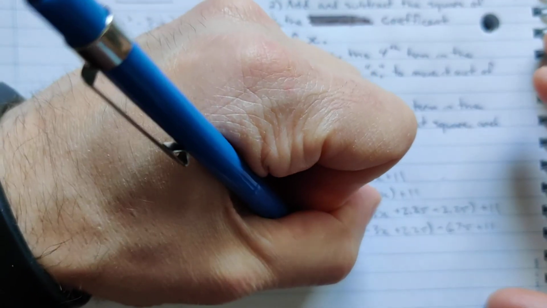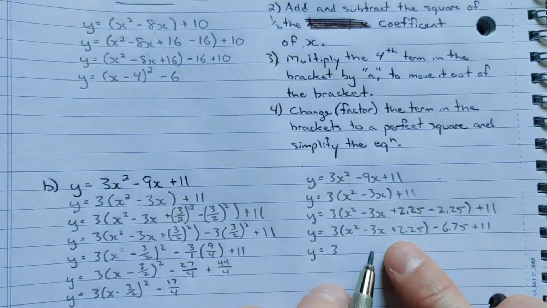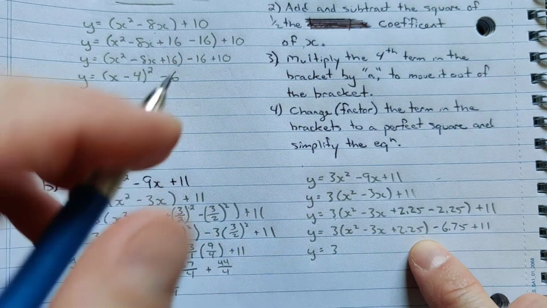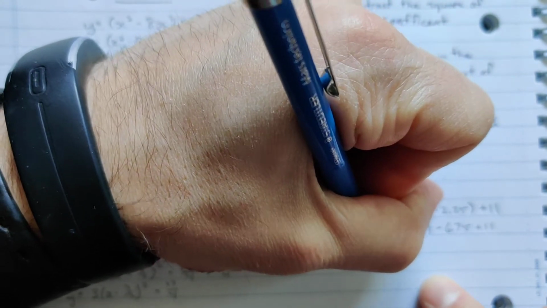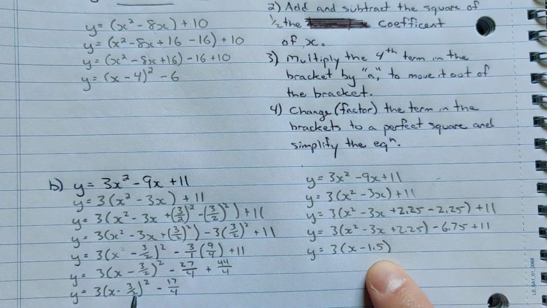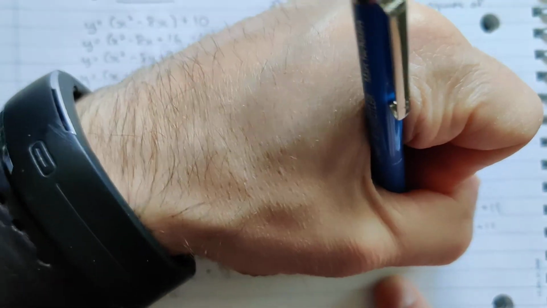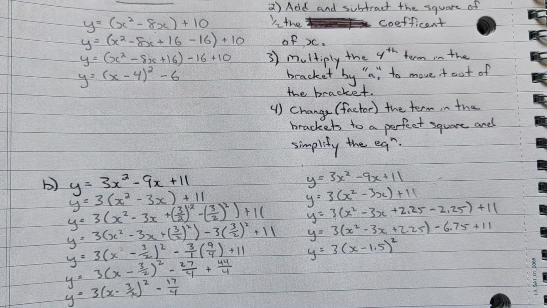And then finally, we factor that perfect square trinomial. We're going to be left with x minus 1.5. That matches up with our 3 over 2 squared. Negative 6.75, or sorry, plus 11 in this case.